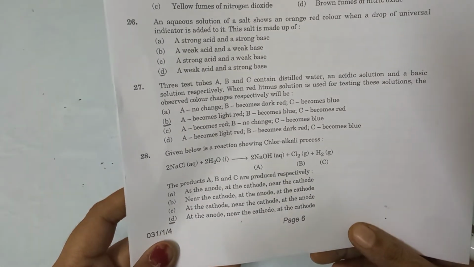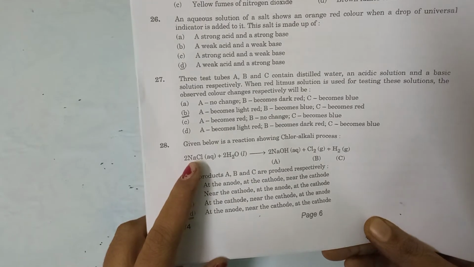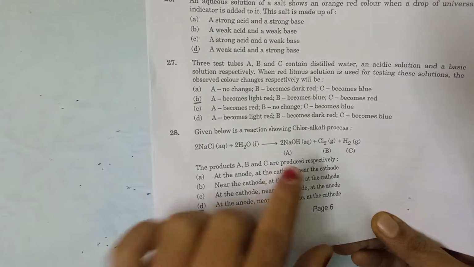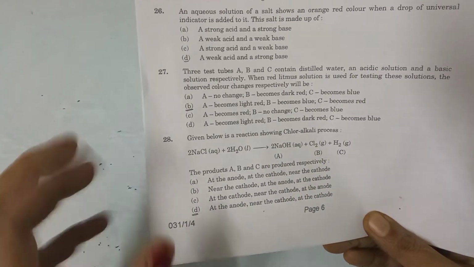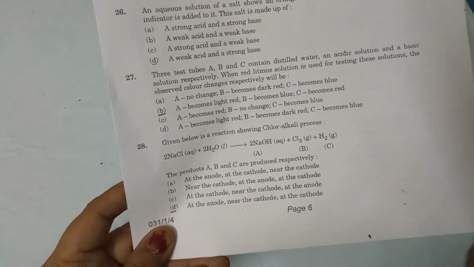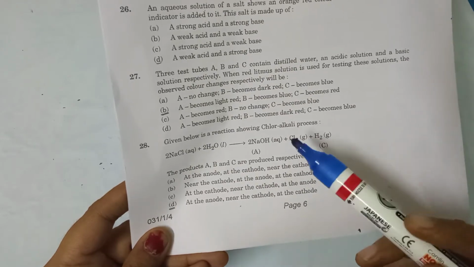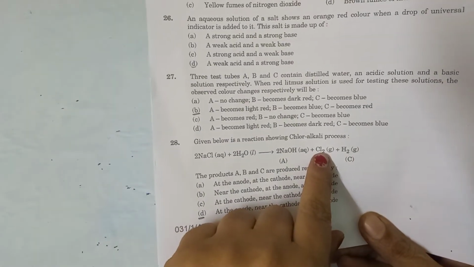In the 28th question, NaCl gives the below reaction showing the chloroalkali process. NaCl and H2O react, and NaOH, Cl2 and H2 are formed. So they are asking which products A, B, C are produced respectively. We know chlorine is Cl minus.